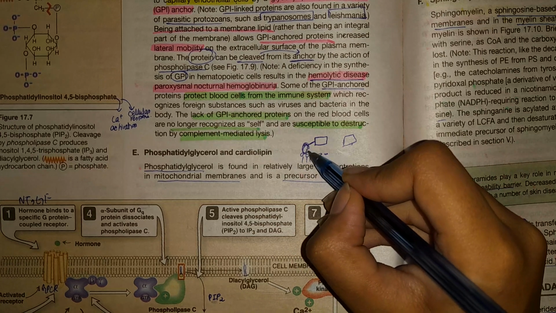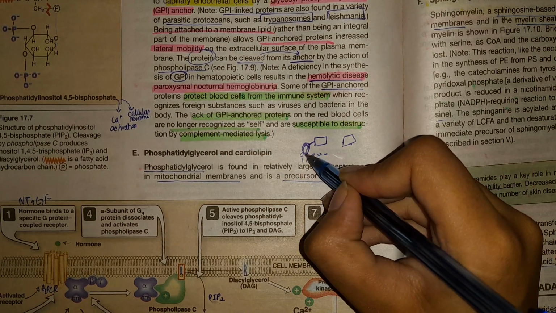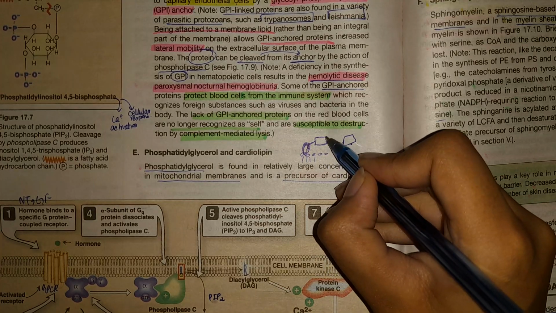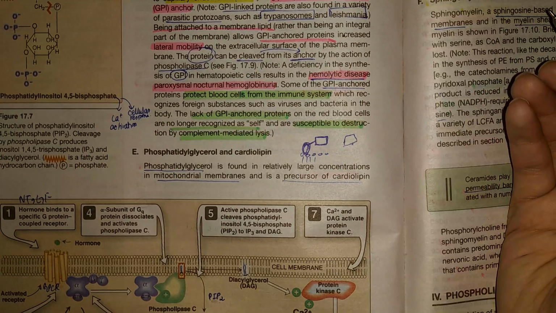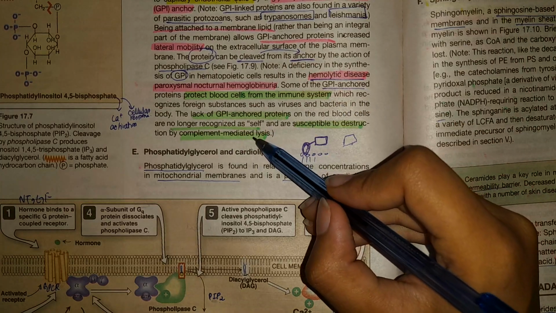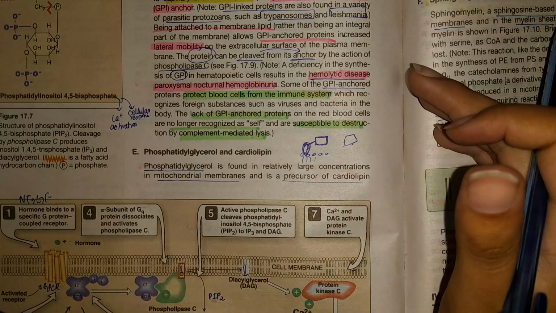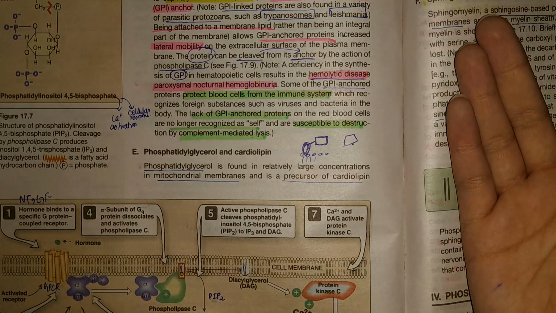But if this protein is anchored by the GPI anchor, it will be considered a part of our body and the immune cells will not attack it. So this is the protection mechanism provided to our body proteins, the self proteins.